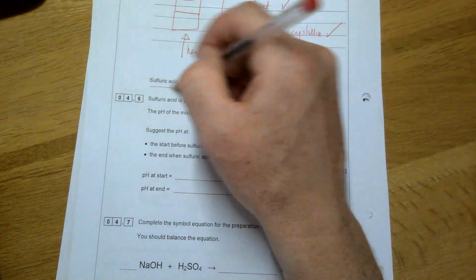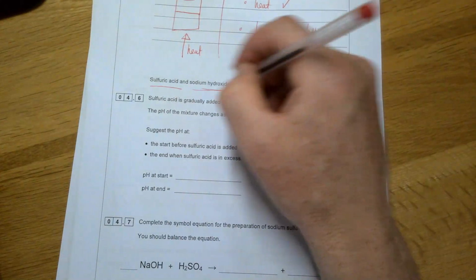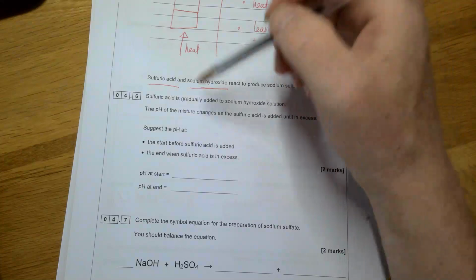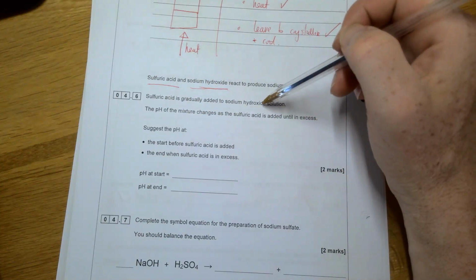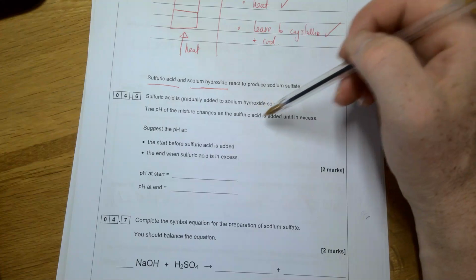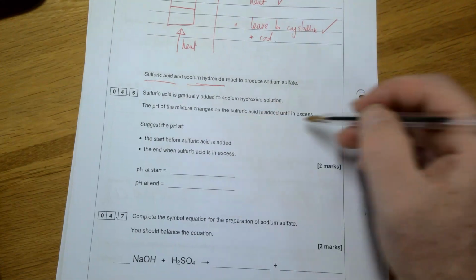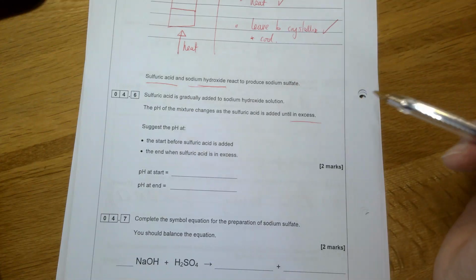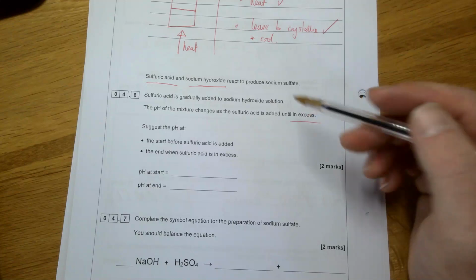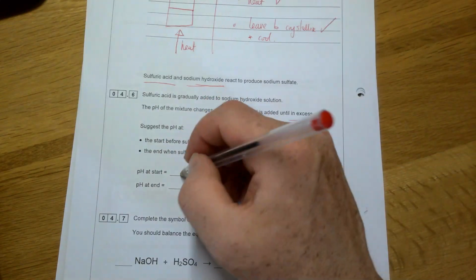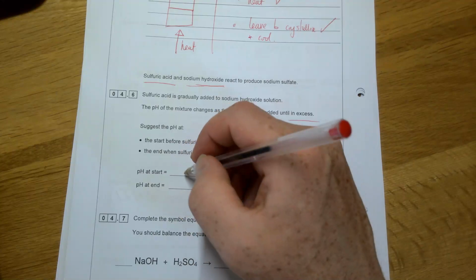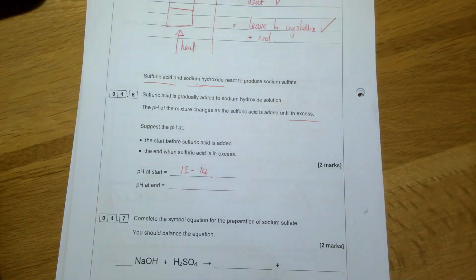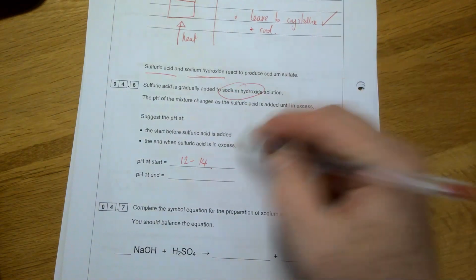As I mentioned at the start, with acids and alkalis, hydroxides are always alkalis. They react to give sodium sulfate, and they'll give water as well. Sulfuric acid is added gradually. The pH is going to change as sulfuric acid is added until you've got it in excess, in other words, you've got more of it than you have sodium hydroxide. So the pH at the start is when there's only sodium hydroxide in there, and you should know that's a strong alkali, and the pH is going to be anywhere between 12 and 14. So a very high pH because you've got sodium hydroxide.